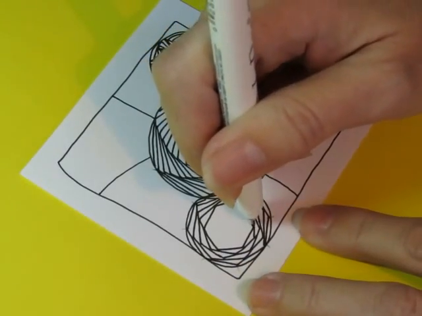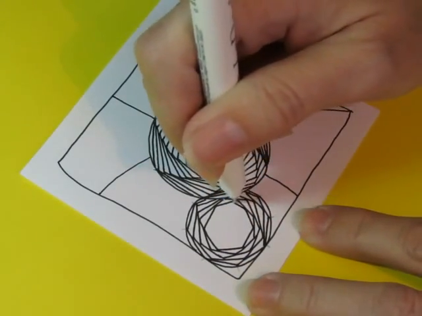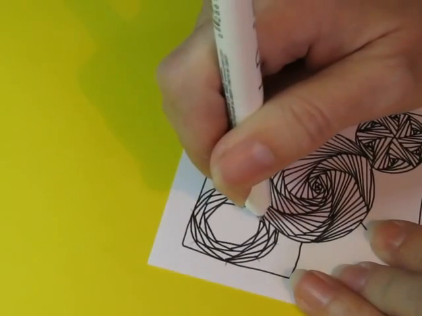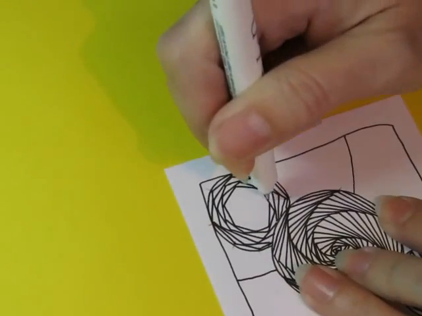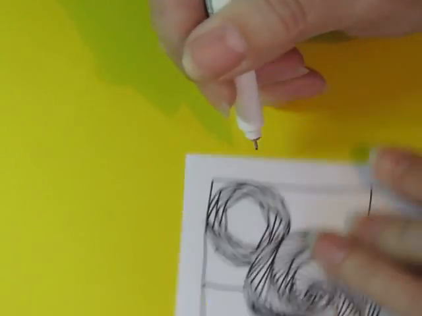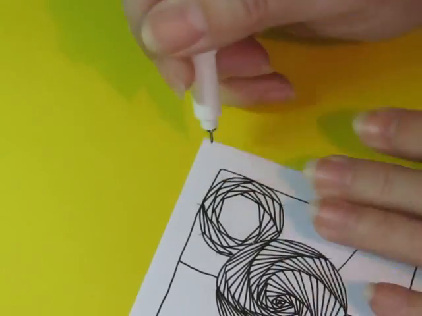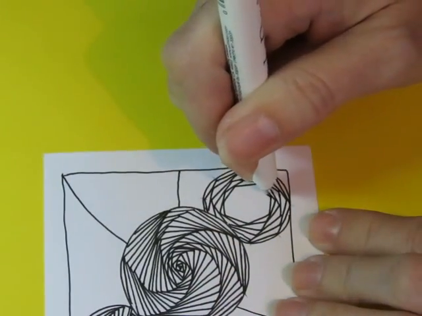See, I'm just starting where the last one ended. Start where the last one ended. Just keep going in a circle.